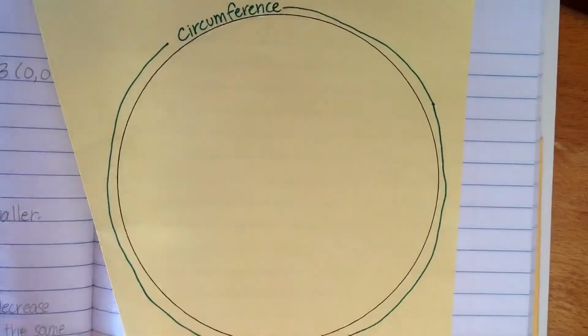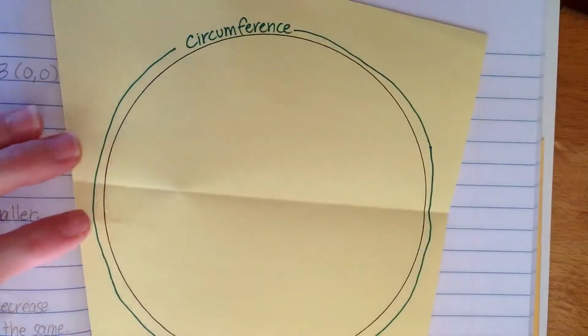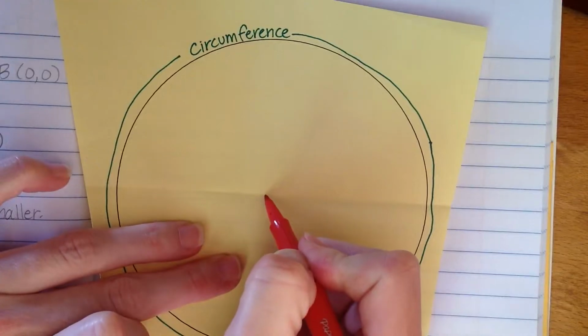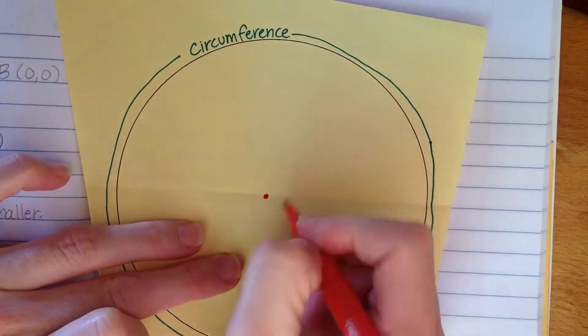All right, so the next bit we need to do is label the center. I'm actually going to take my circle, give me a moment, and I'm going to fold it in half so I can get my measurements as precise as I can. How am I doing with that? Yeah, okay. All right, so I just folded my circle in half so that I can see that the point right here in the middle, that's going to be the center.